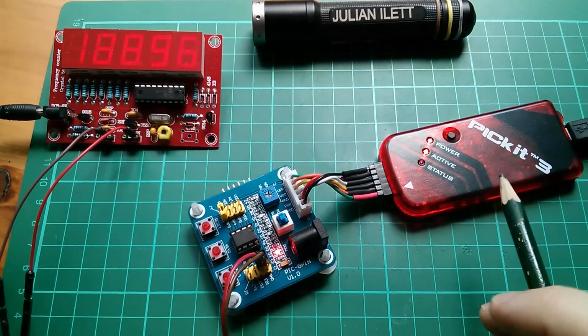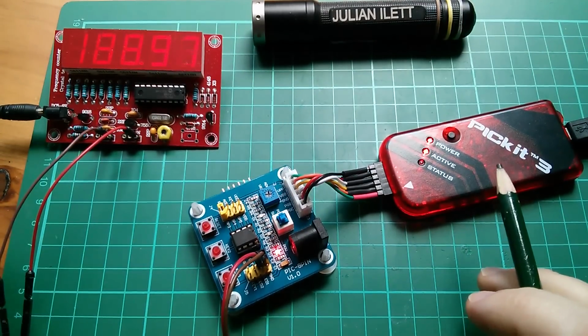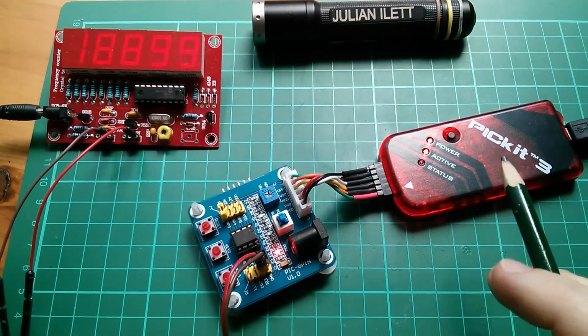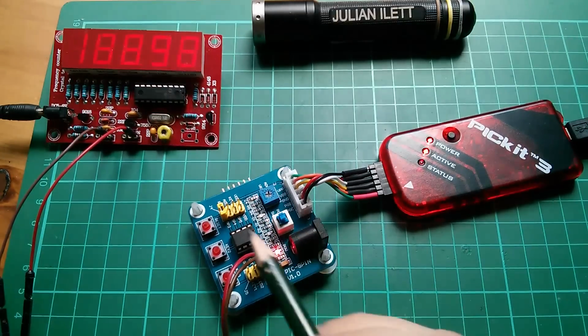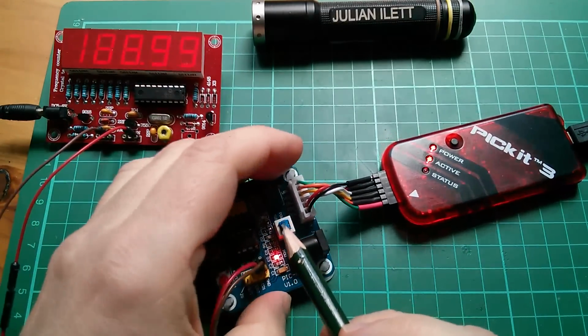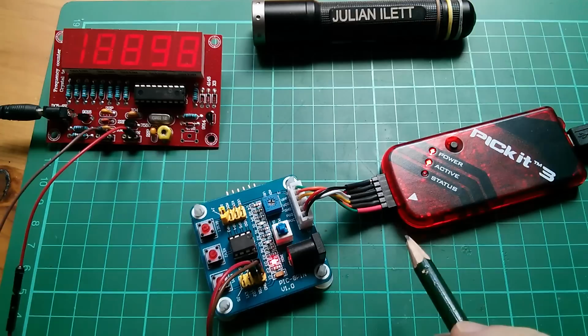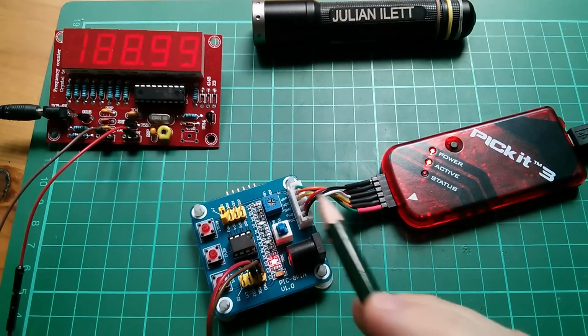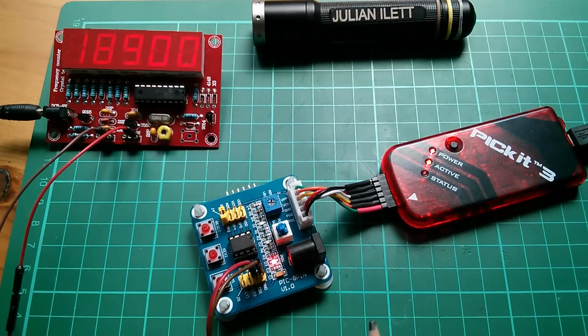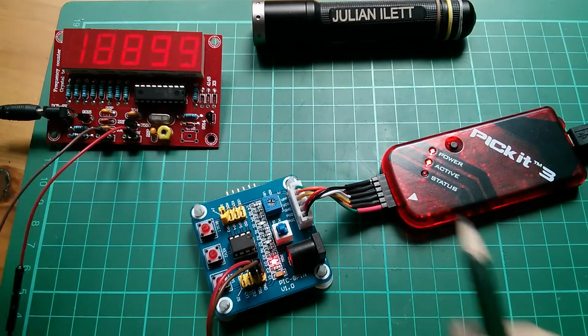Now, we've got a problem. We're running out of time. This video is already 20 minutes long, and I need to implement delay loops to slow down the flashing of that LED. It's not connected at the moment because it's connected to the frequency counter, but I need to slow this down so that we can see the flashing LED. But we're out of time.